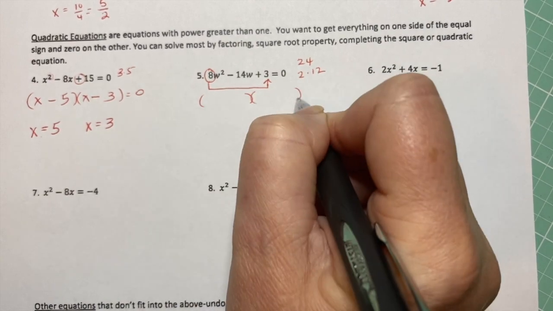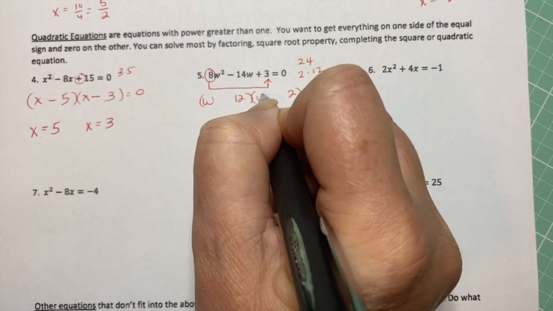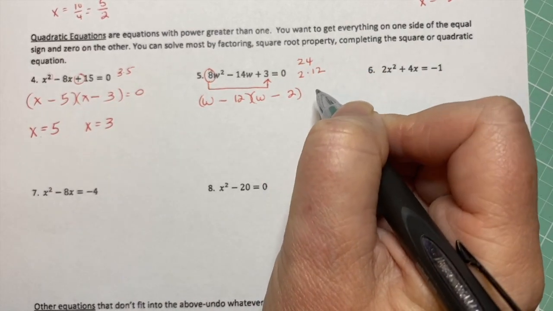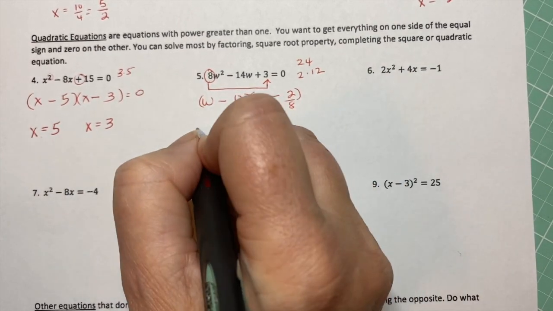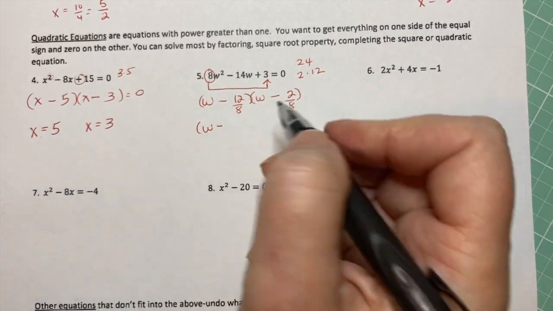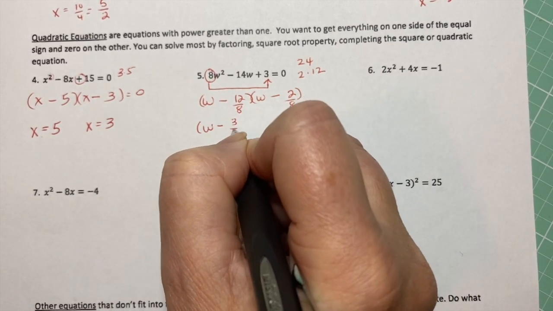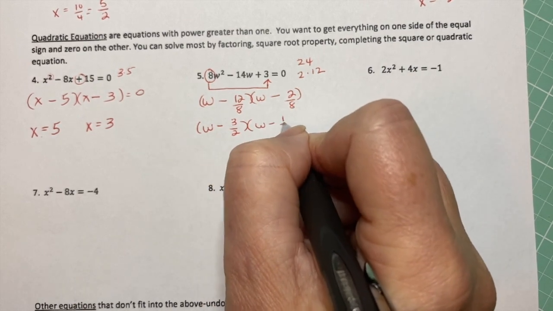So we go to our parentheses, largest, smallest, W, W, first sign comes down. Addition says they're alike. Because we multiplied 8, we divide by 8. And then reduce those fractions. So here 4 would go into both of them, leaving a 3/2. And here 2 would go into both of them, leaving a 1/4.